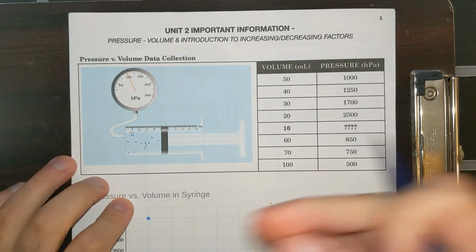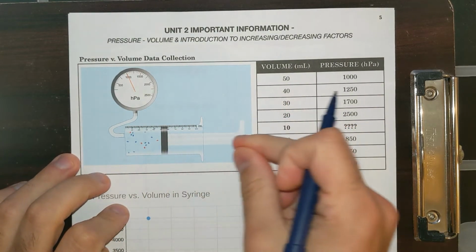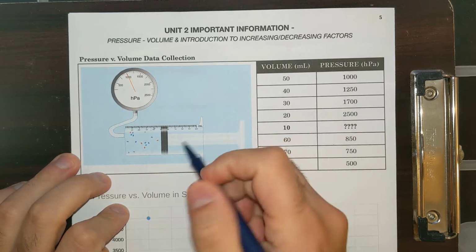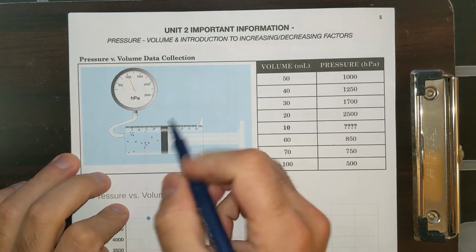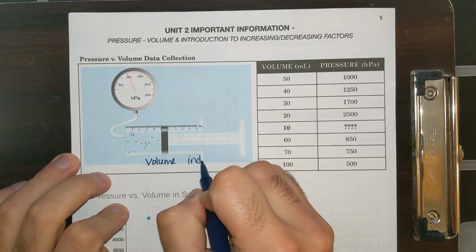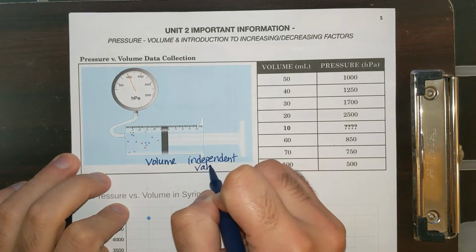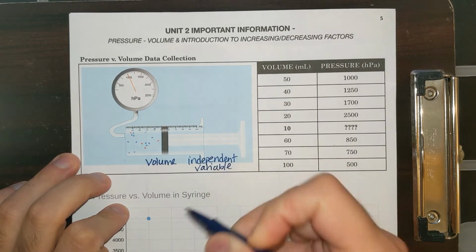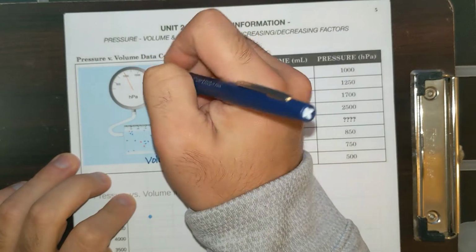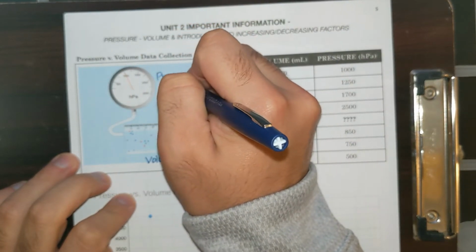So in class, you had a simulation where you had this syringe and you were able to push and pull on the syringe to change the volume. And for you, the volume was the independent variable because you were changing it to see something happen. And the something that happened was pressure, which was your dependent variable.